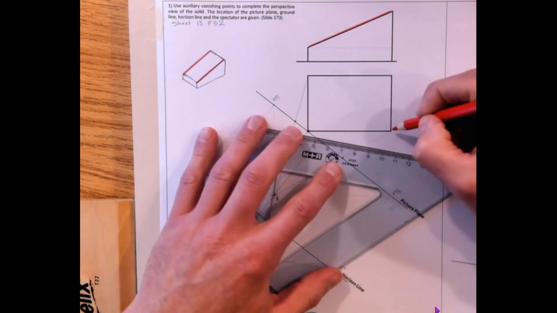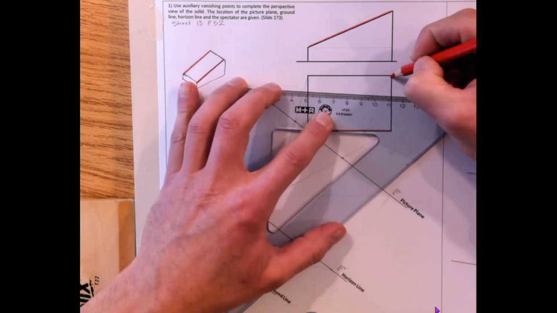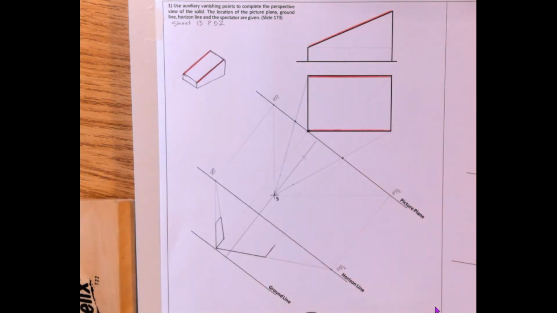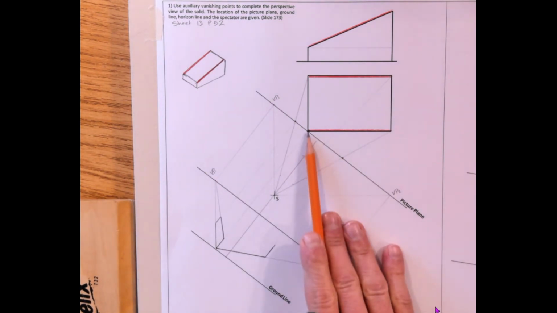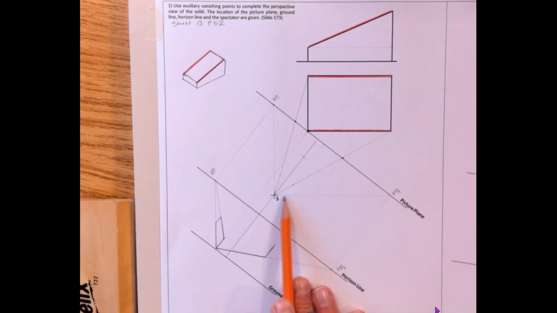And in plan, those lines are here and here. What's important about that is the direction. Those red lines are going in this direction, which is the direction of vanishing point 2. So this is the vanishing point we're going to be dealing with for setting up our auxiliary vanishing point.